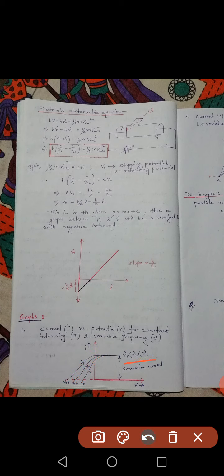So these two are the very important graphs related to this chapter.